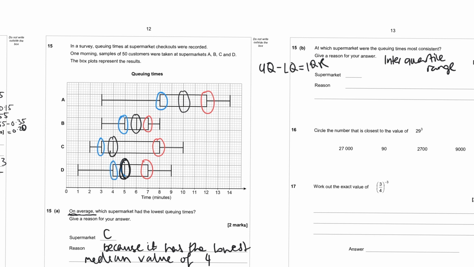All right, so looking at these, you wouldn't even need to technically work it out. You can just roughly look at it. So I'll remove the colors just so it's less confusing. But before I do that, your interquartile range is basically the gap between those two colors. So now that you know it's the gap, aka the length of the box, you're basically looking for the smallest box, because the smallest box would mean there's not much difference between the values, so it's more consistent.